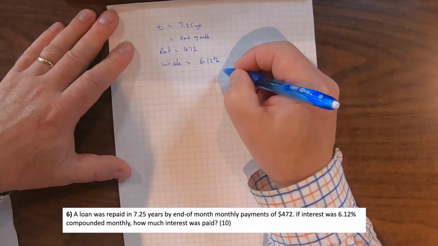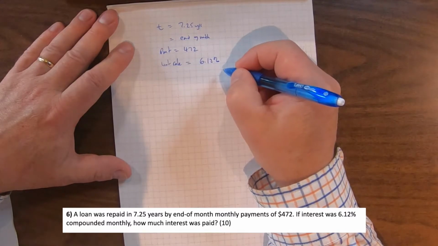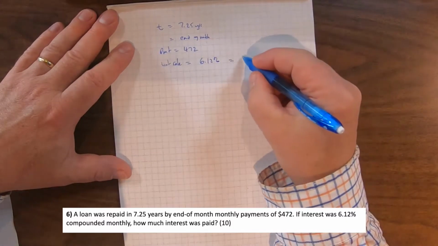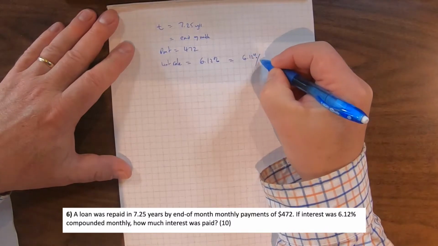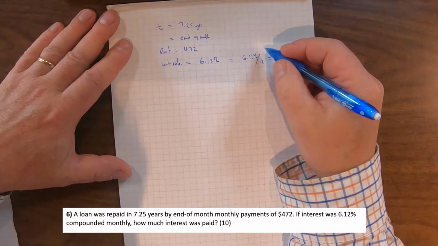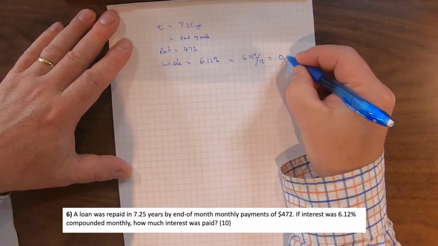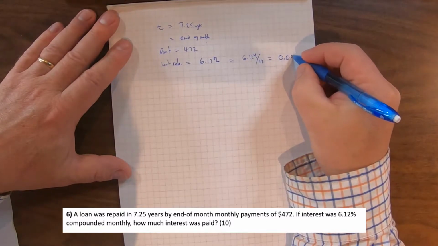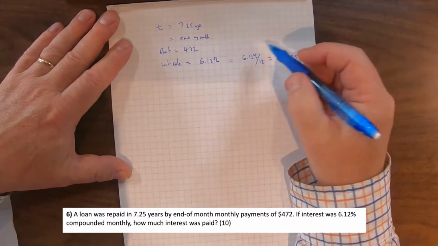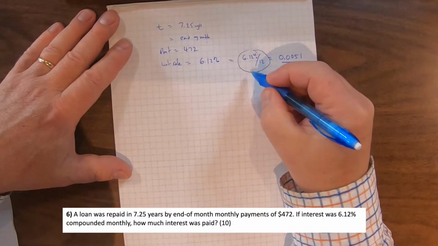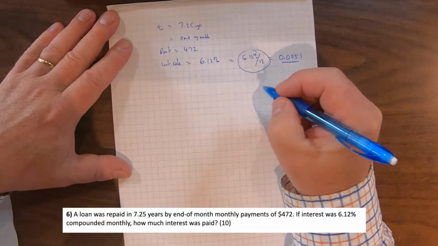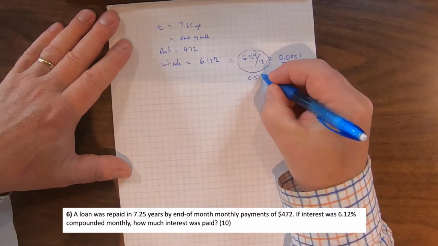Okay, we think that we've got this taken care of now. It's monthly, so we have to take 6.12% and divide it by 12 and turn it into a decimal. So this will come to a percentage rate of 0.51%, which in decimal terms is 0.0051.